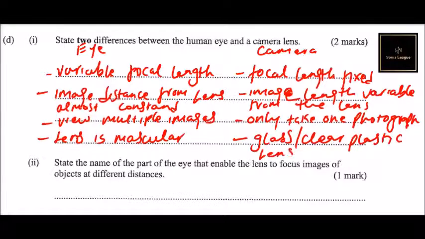So you can choose among these four and you'll be able to get 2 marks. You only need 2, but it is important that you know even the others, so that in case you forget one, you can answer with another one.